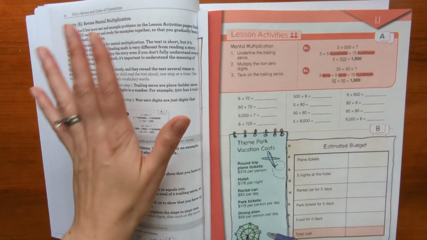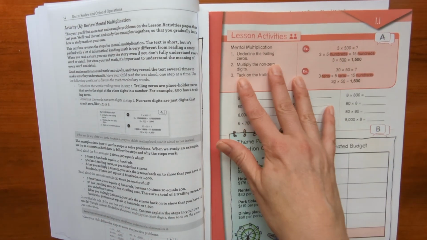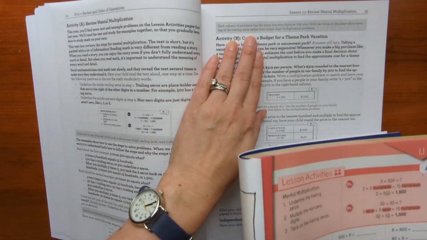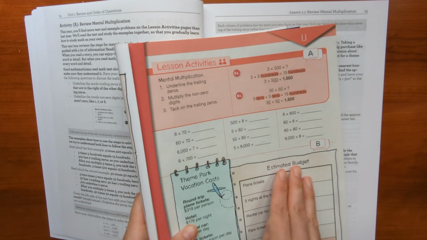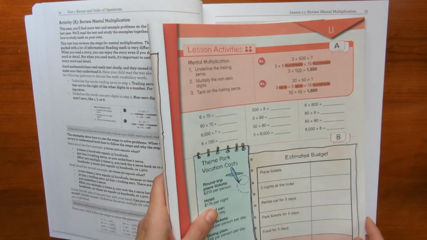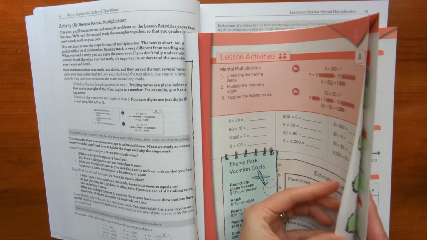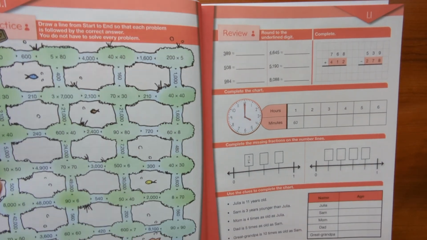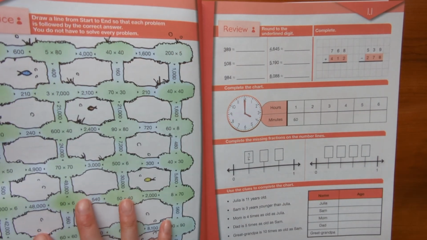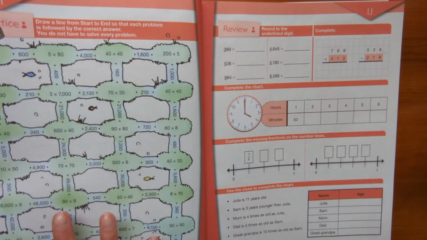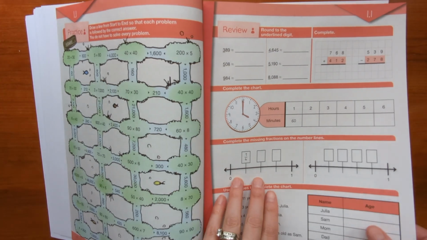So you'll use this text then to help teach part A, and then there's also a part B. Here you're creating a budget for a theme park vacation based on the number of people in your family, and that's what gets filled out here. And then after that, your child will do the practice and review page to match this lesson. The practice is practice for the topic that he just studied, and then reviews previously learned skills.